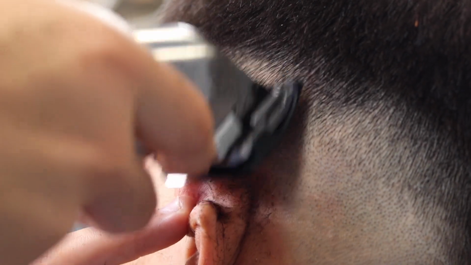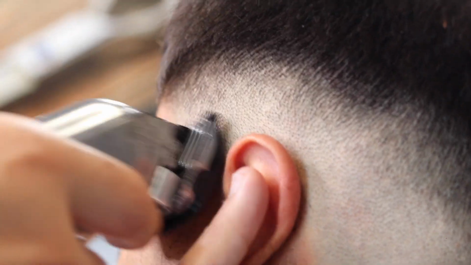It's always good to incline your client's head, make sure that he's at a slight tilt so you can not only see, but it's easier for you to ramp up.